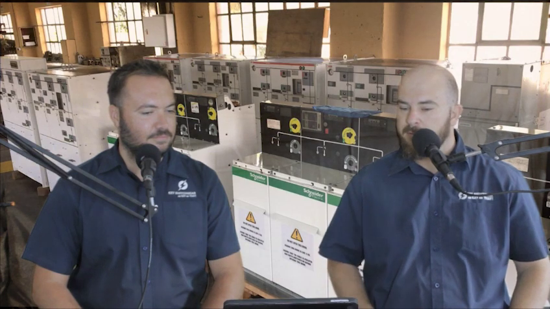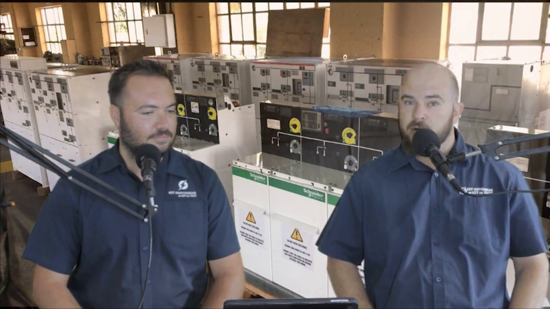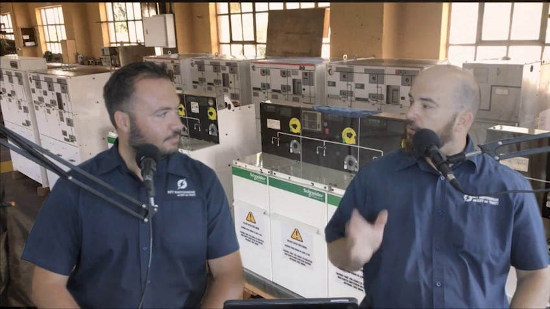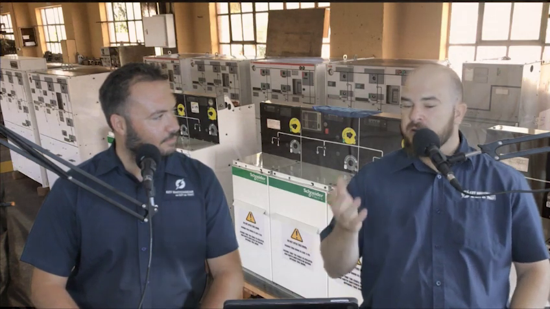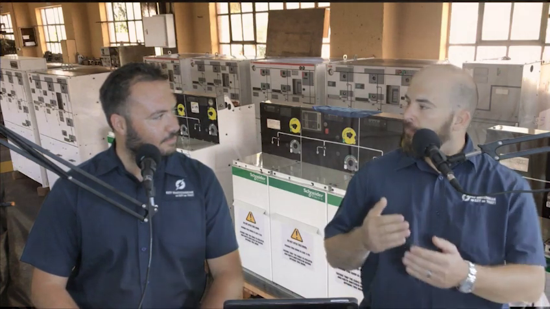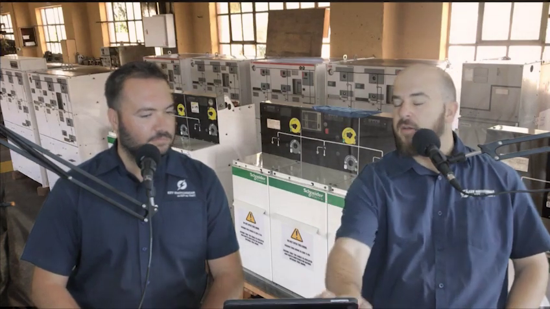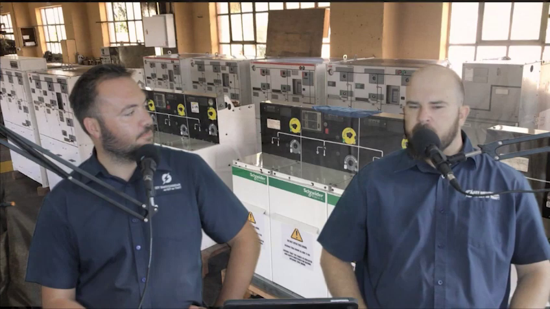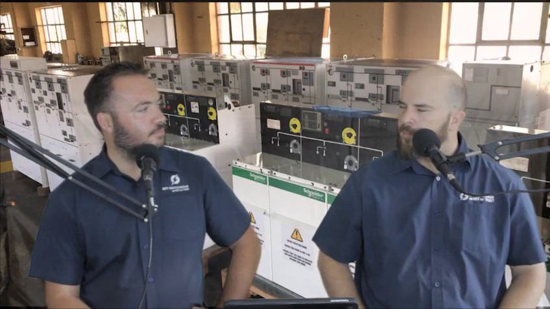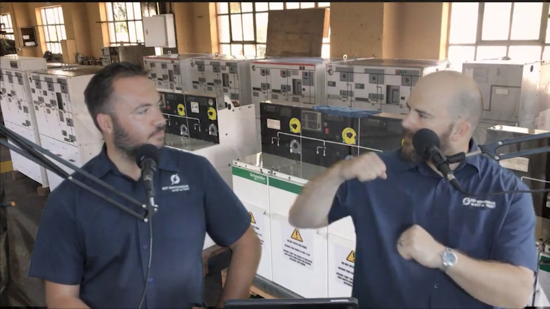So today we are going to speak about different kinds of components of MV Switchgear, and the first most noticeable one is circuit breakers. A circuit breaker is very often mixed up with an isolator or disconnector. People tend to think they are the same thing. But the circuit breaker has a very specific job, and that is to break a fault current.